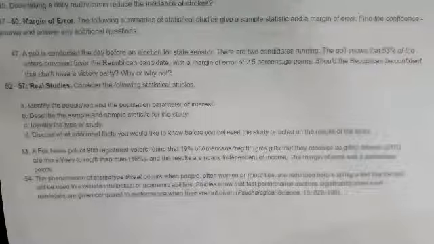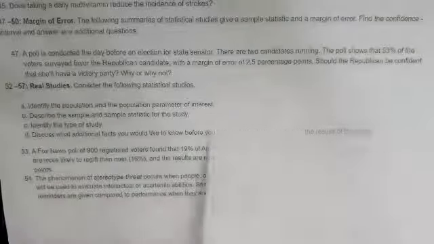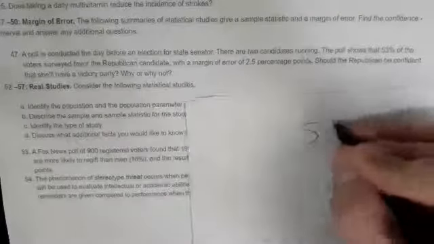Margin of error. So polls conducted the day before an election for state senator. There are 2 candidates running. The poll shows 53% of the voters surveyed favor the Republican candidate with a margin of error of 2.5 percentage points. Should the Republican be confident that she'll have a victory party? Why or why not? So how do I find my confidence interval? That's the main important thing to take away from this.